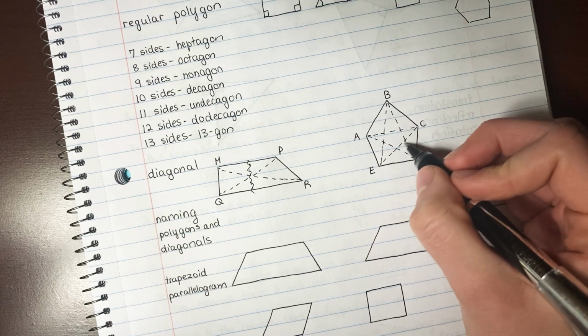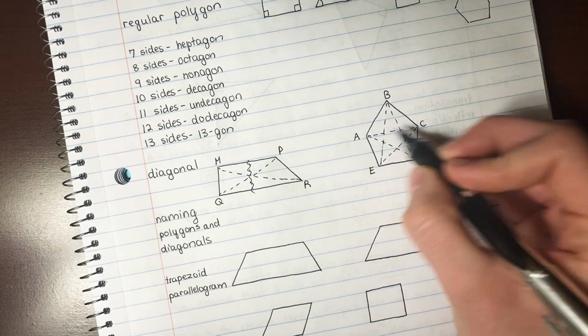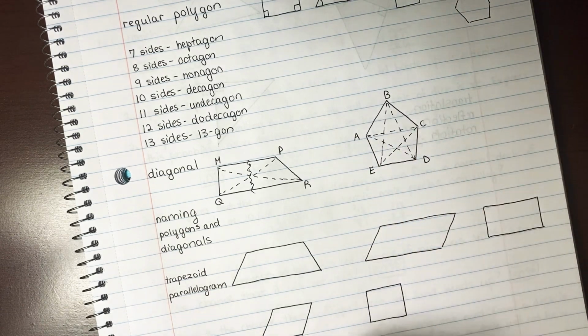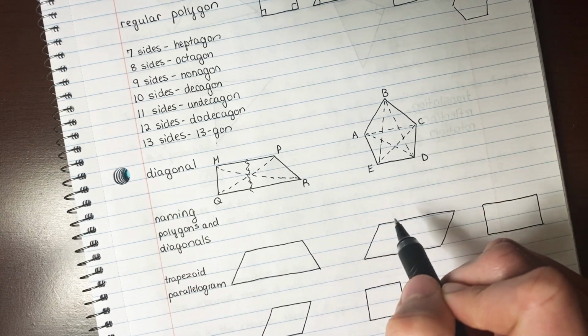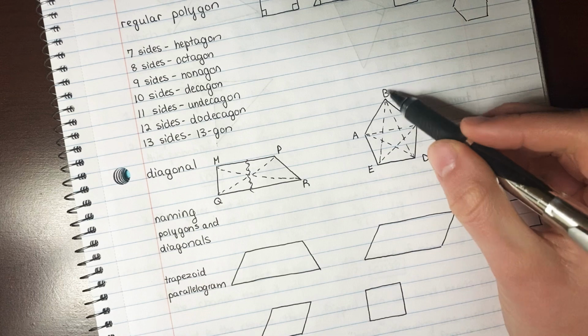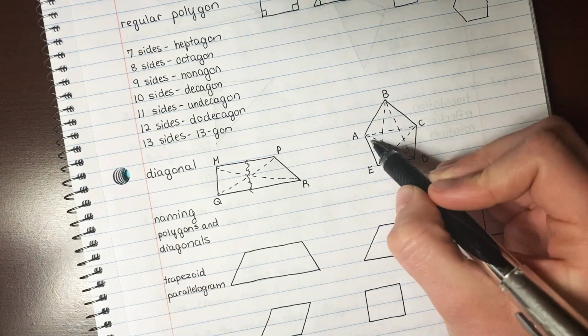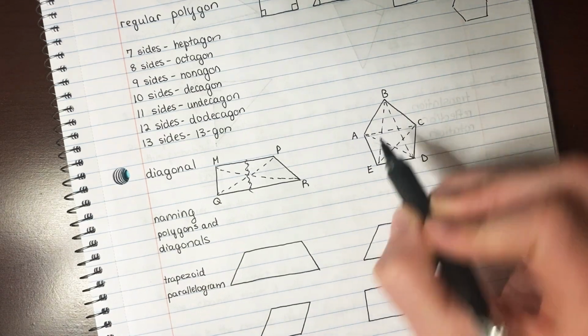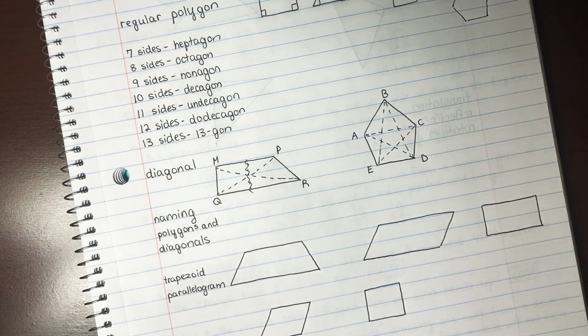Can we do any more? Doesn't look like it. So we can get 5 here on this pentagon. B to E, B to D, back and forth. A to C, A to D, back and forth. Okay, so always look for how many diagonals you can get.